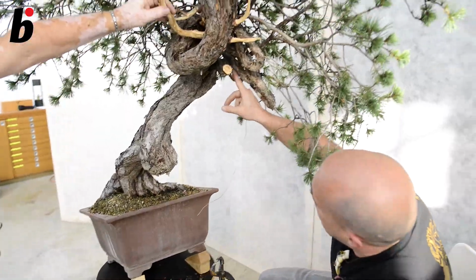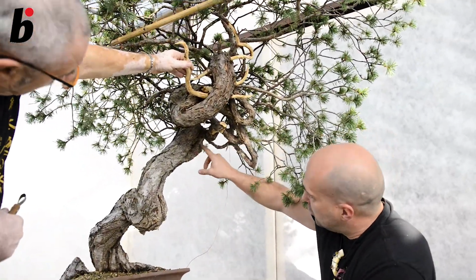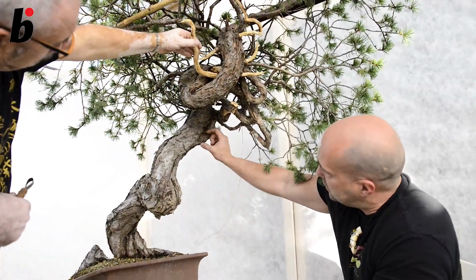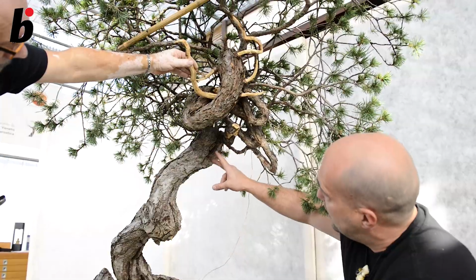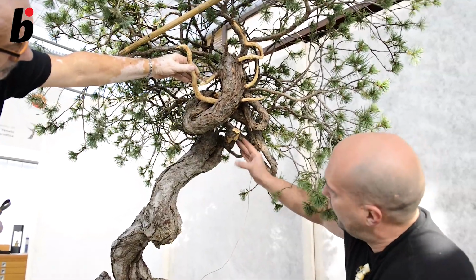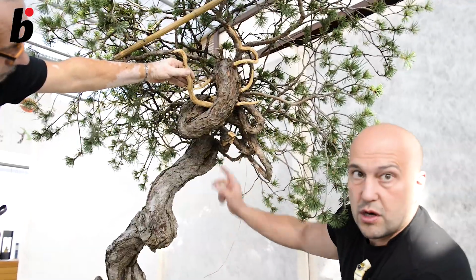Because, you know, I need the room to move these branches. So I'm going to just clean out this part and just leave a little jin there, because now it is compressing everything on top. So I just want to thin it out.